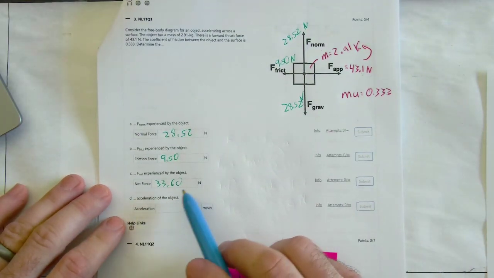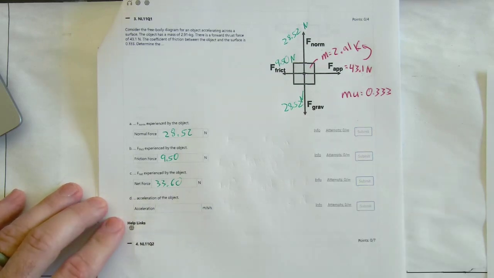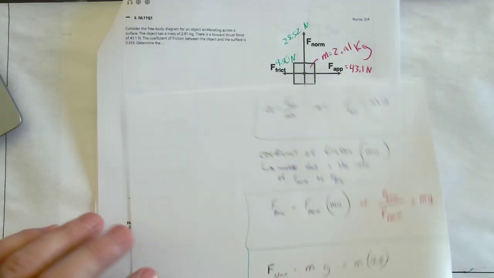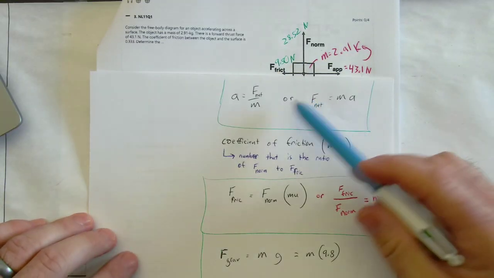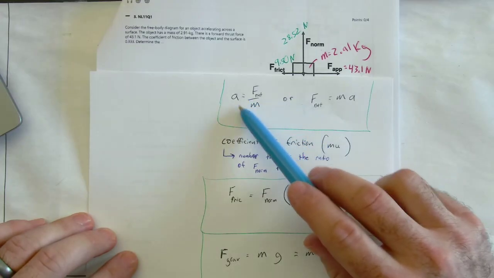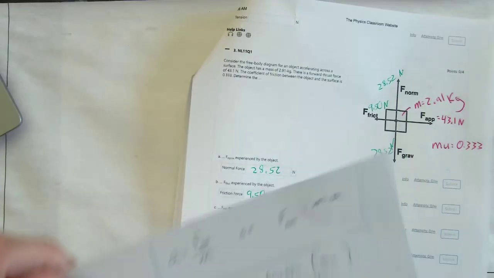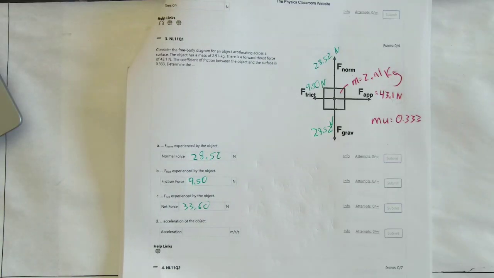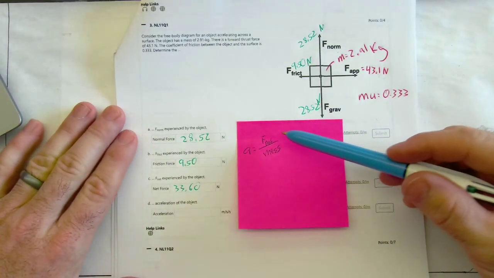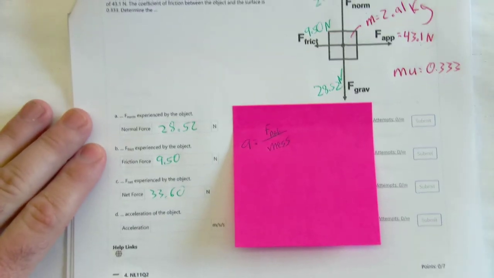The next question is asking for acceleration of the object. This goes back to your original equations that we have for Newton's second law. This is the same equation. Just use this one because this is already solved for acceleration. So we can say acceleration is going to equal force net divided by mass.